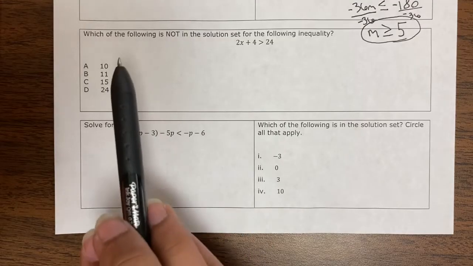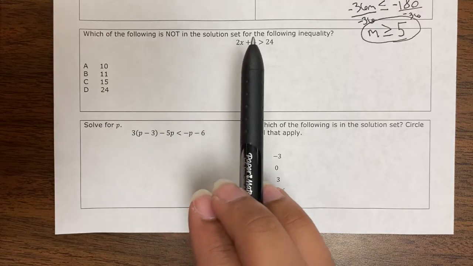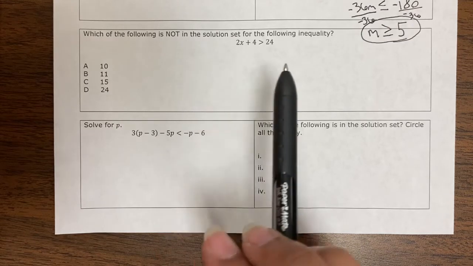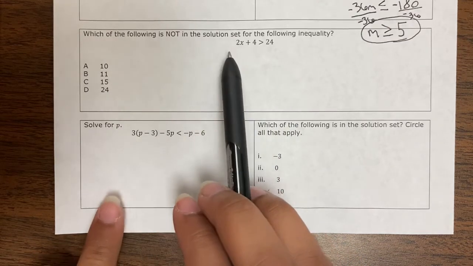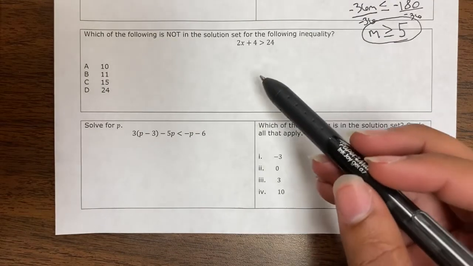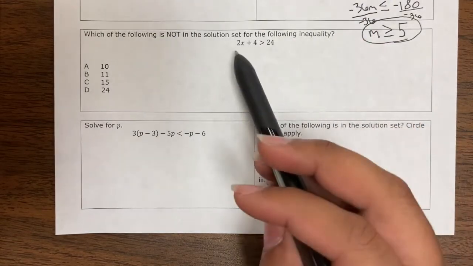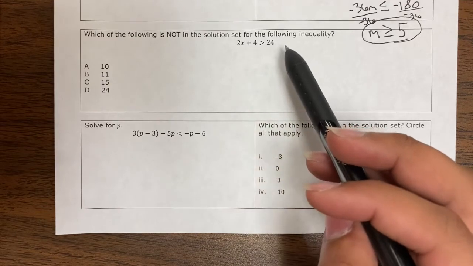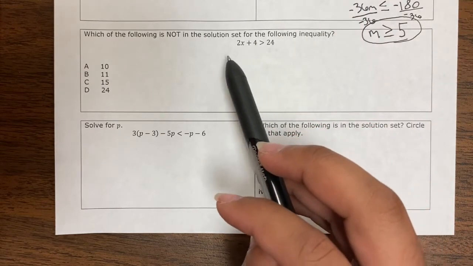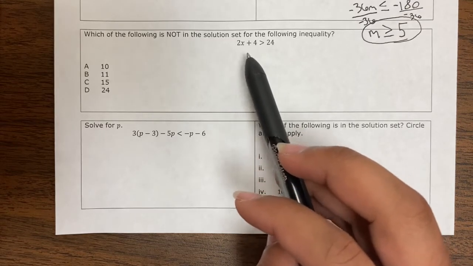So now we want to see which of the following is not in the solution set for the following inequality. What this means is which one is not going to be a solution. Which one is not going to make this true. So let's show how to do that. Our first step, we don't have any parentheses. We can't combine like terms, but we can get rid of the constants that are touching the variable, or the constants that are being added to the variable.